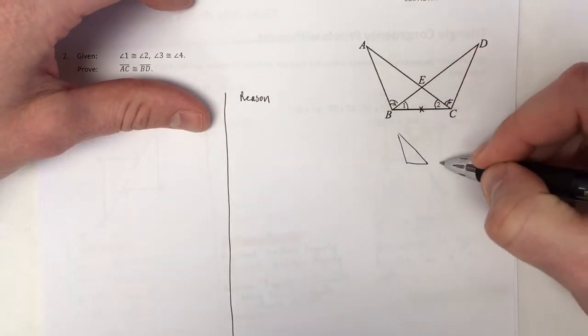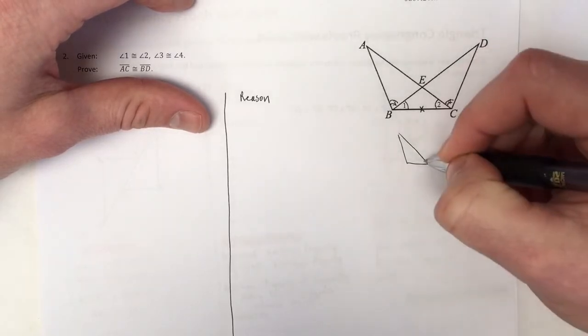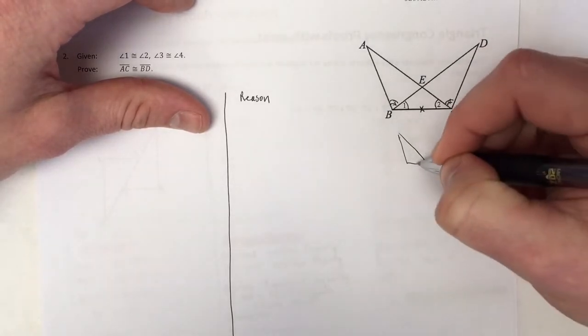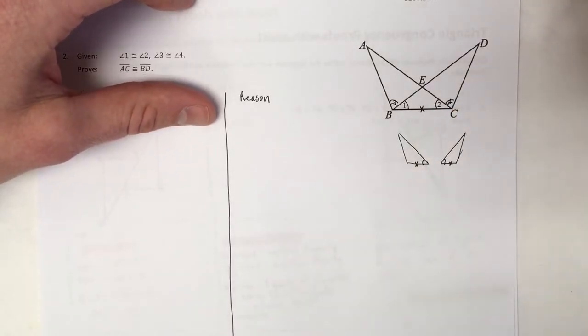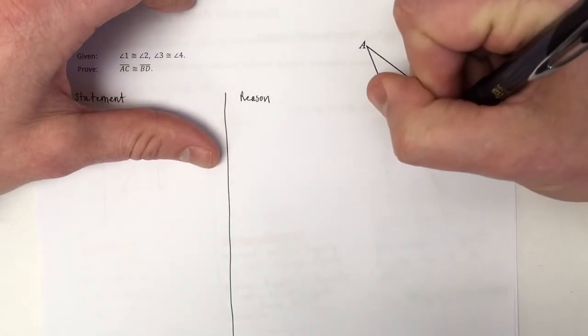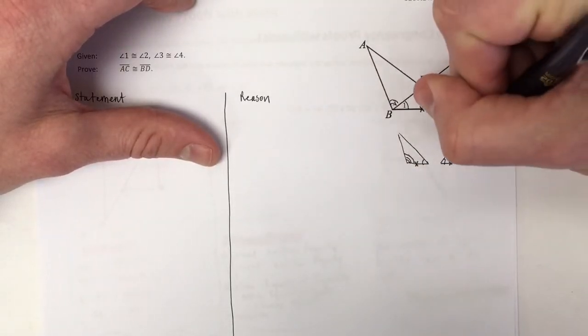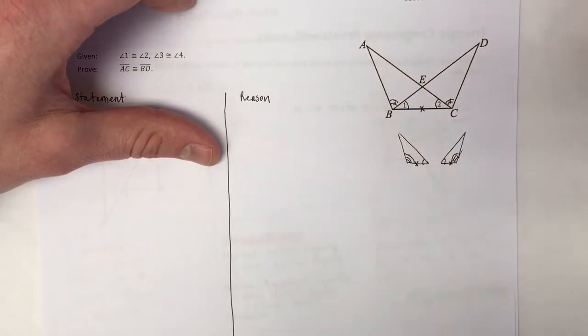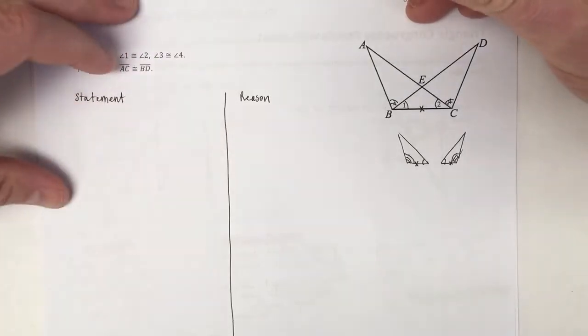But if I pull this apart, at the moment I know that this angle is congruent to that angle. I know that due to the reflexive property, I have the two base lengths equivalent. And I could use angle side angle if only these two angles were also congruent. But they are.